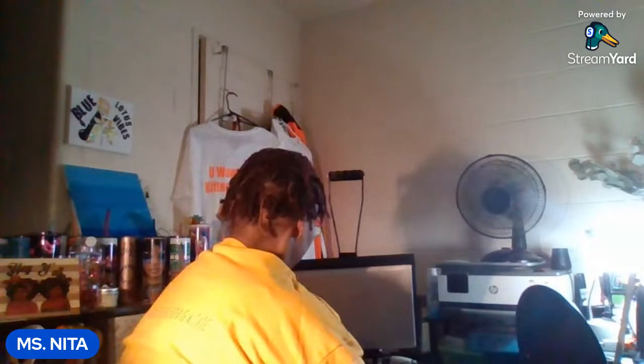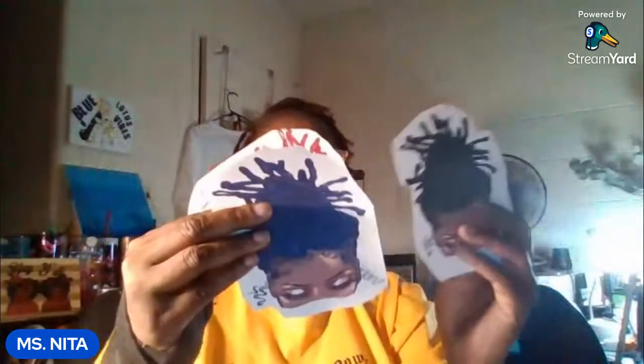So the 3 images we got left, y'all tell me which one should be in the middle. Should we put the green in the middle? Green in the middle and blue and pink on the sides, or should we put the green in the middle? Let me show y'all so y'all can see. Green in the middle, pink on the side, and have the blue in there. How should we do this?